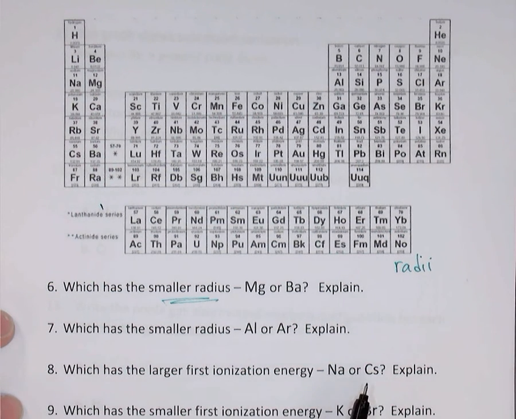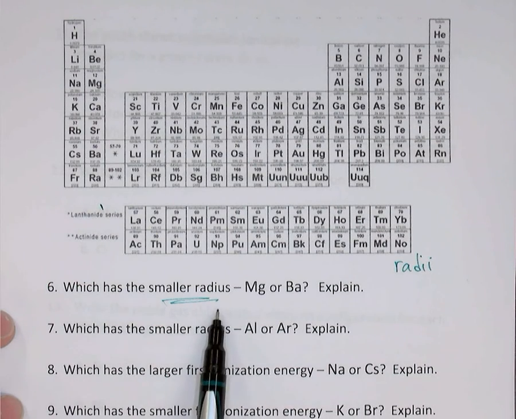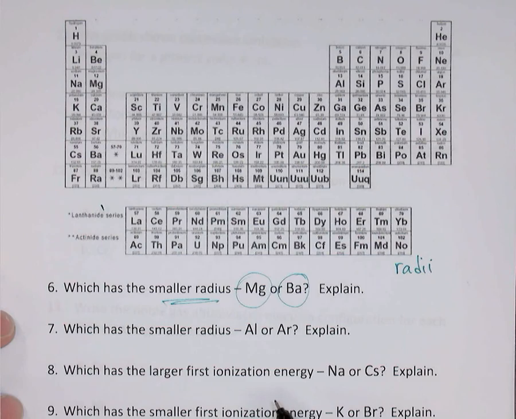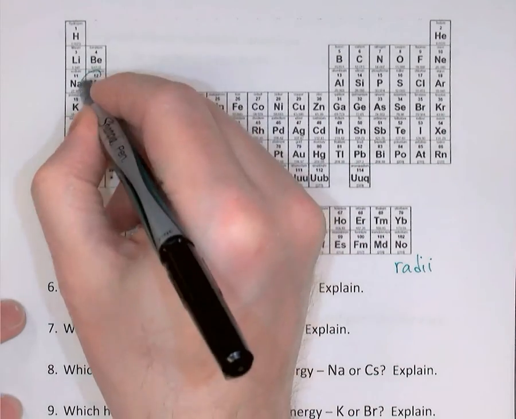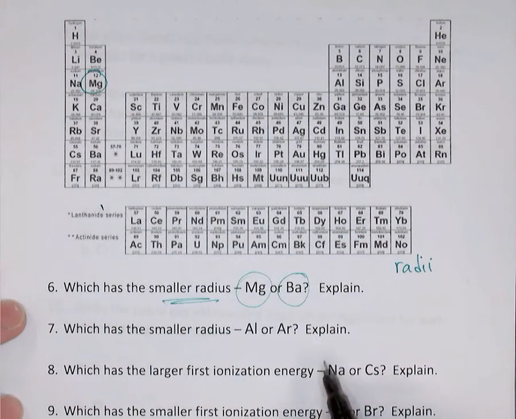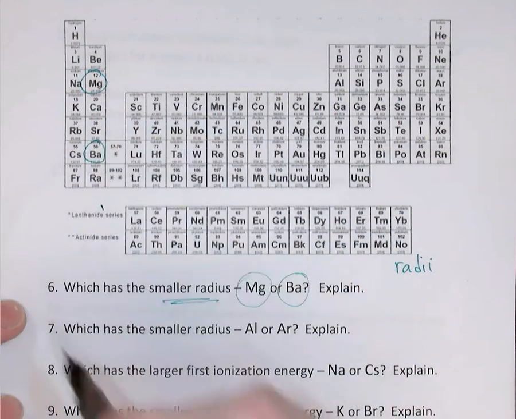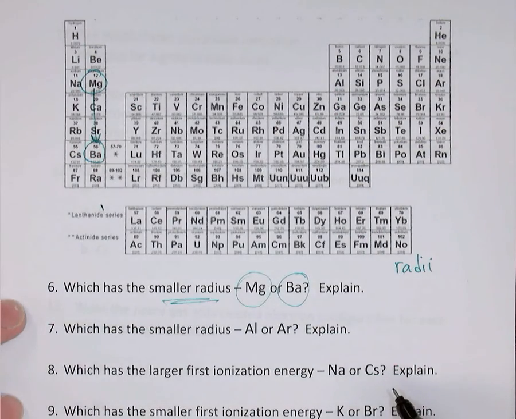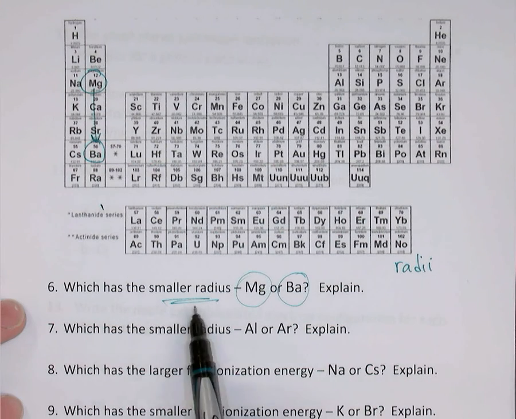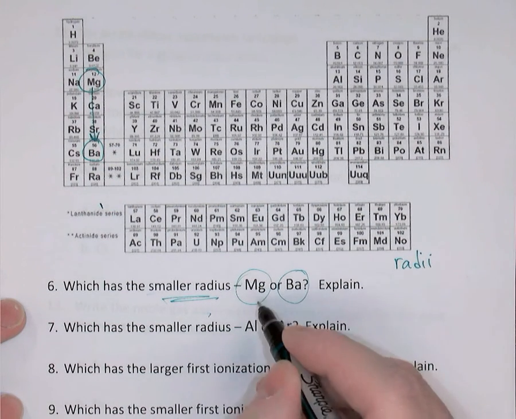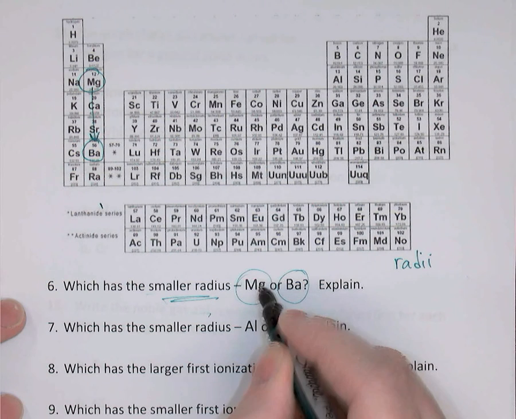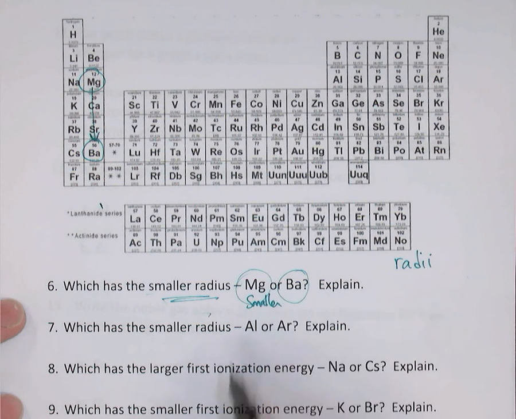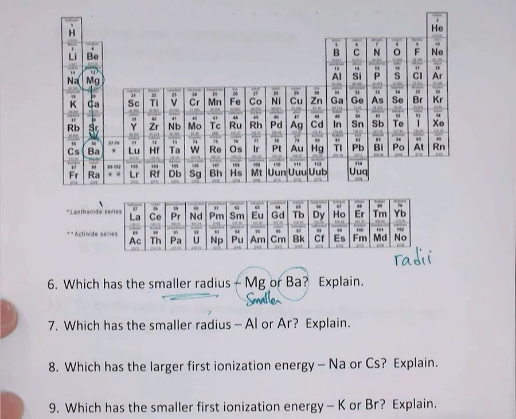All right, with that understanding, which has the smaller radius, a magnesium atom or a barium atom? Well, magnesium is here on the table, and barium is down below it. So when you go down a group, atoms get larger, so therefore the smaller atom was magnesium. So magnesium is smaller. Maybe I should only circle the answer here.